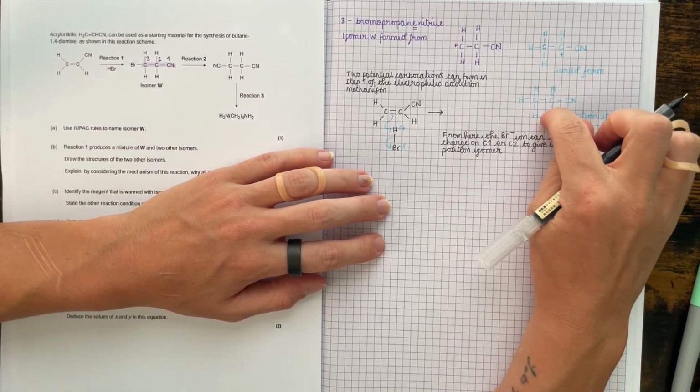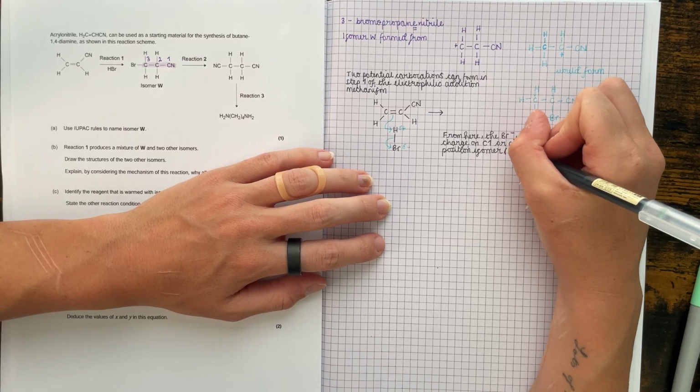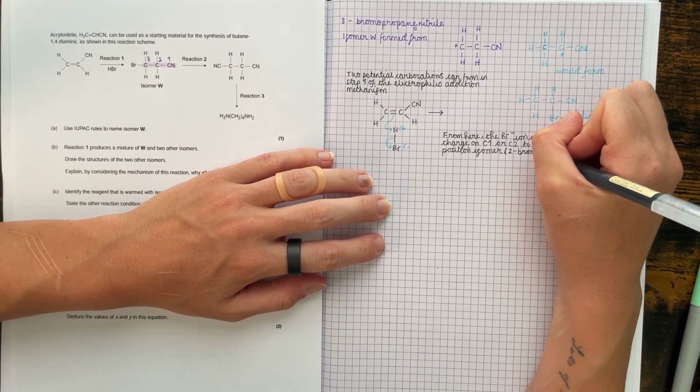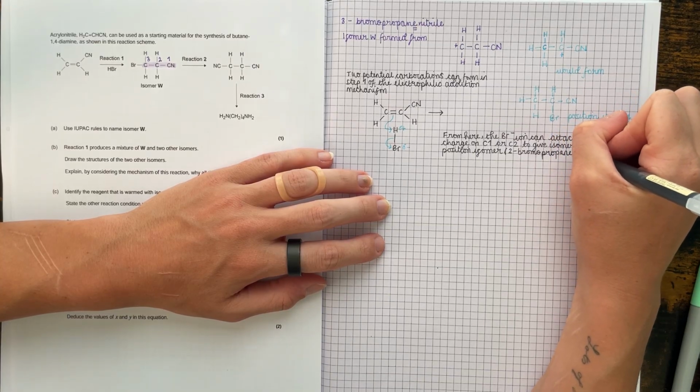Which is this one here, which I suppose we could identify by name, 2-bromopropanenitrile.